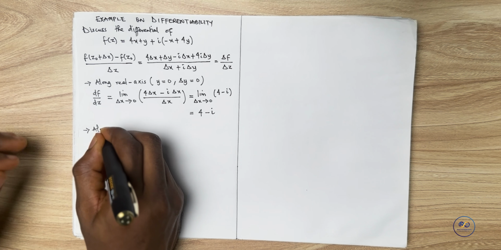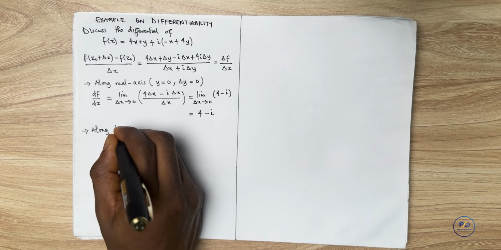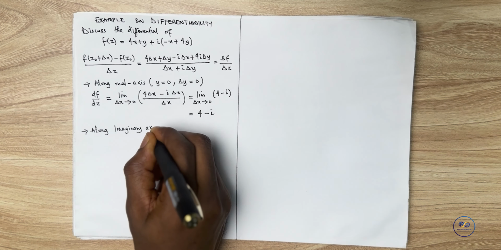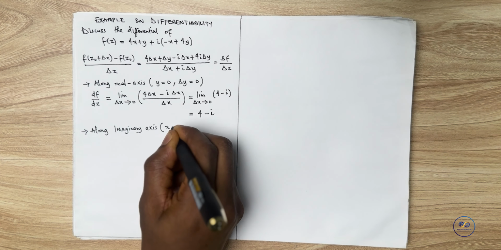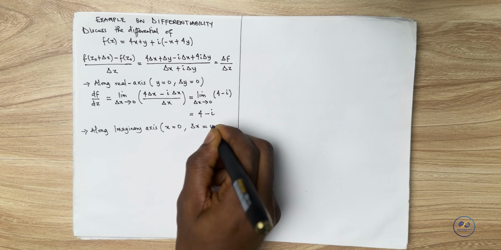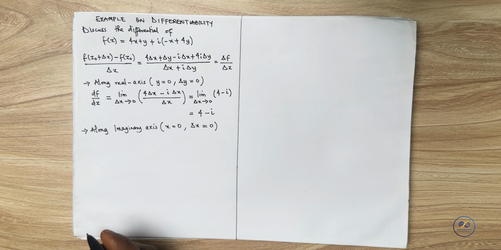Now if we evaluate along the imaginary axis, this would mean that x is of course equal to 0, which would in turn mean that delta x would of course also be equal to 0.